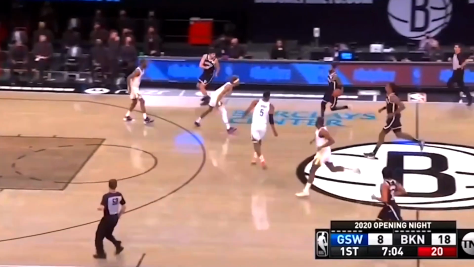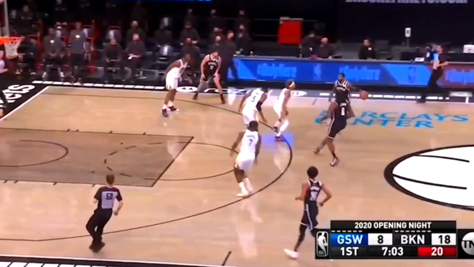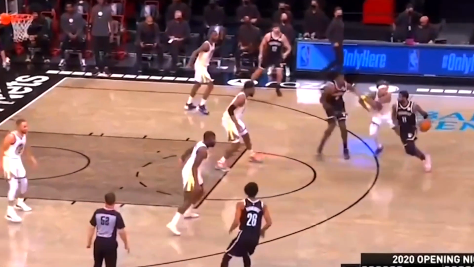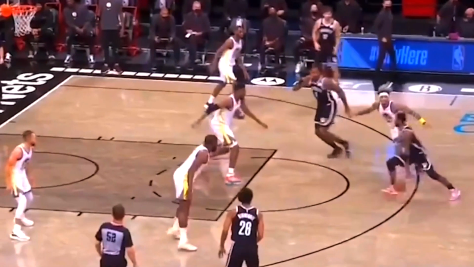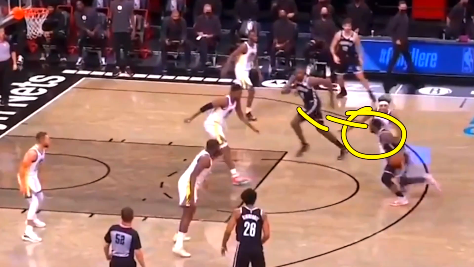Now in this next play, what we have is another screen by Jordan, but instead what we see is Kyrie Irving is keeping his head up. This is something that you really need to do as a player who's using a screen, because when you've got your head up, of course, you are now able to scan your surroundings.